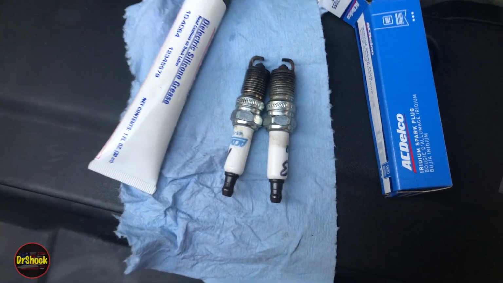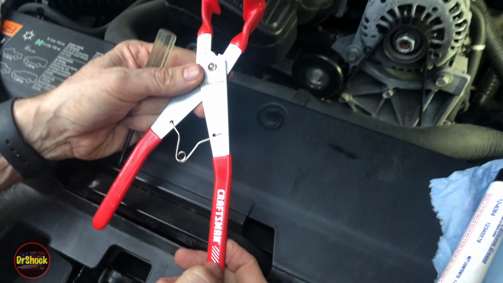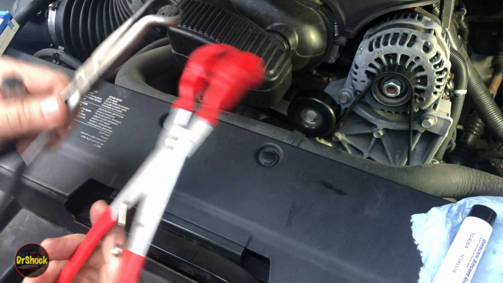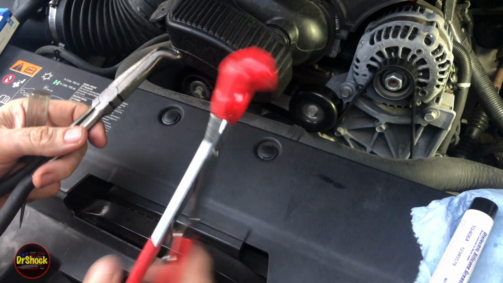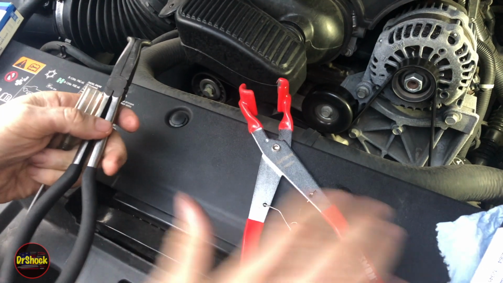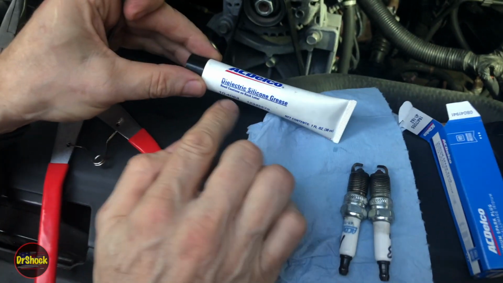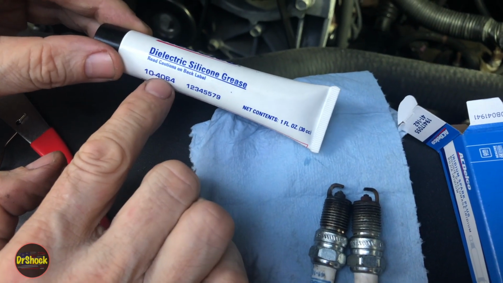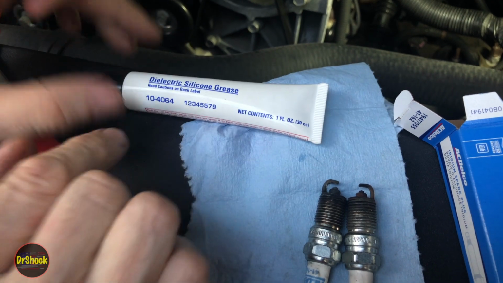When you're pulling these plugs, I try to use a tool like this Craftsman CMMT 98341, except for the number 1 plug because of that sensor. Then you can use a pair of hose pliers to grab that one because you really can't get this guy in there. But this guy's a lot nicer to the aluminum heat shields. And you probably will run out of dielectric like I did, so you can use an AC Delco 104064 or GM 1234 5579 to finish the job.